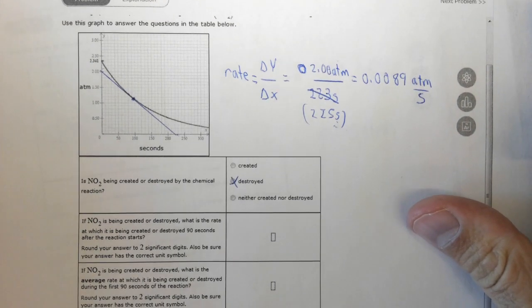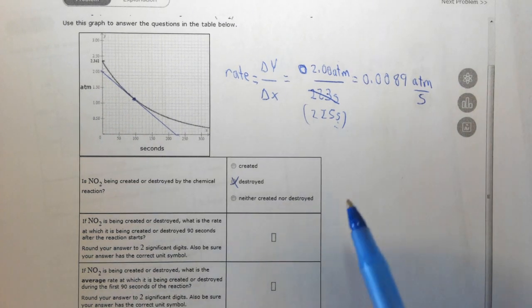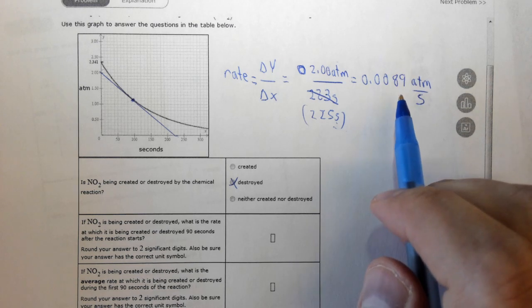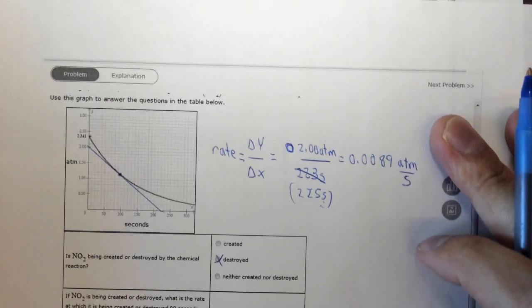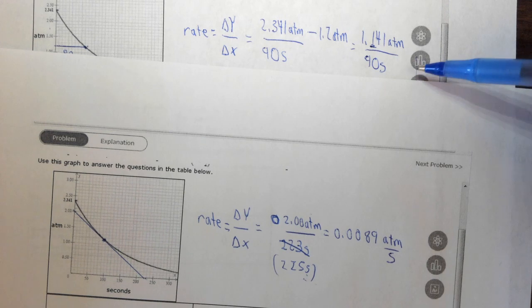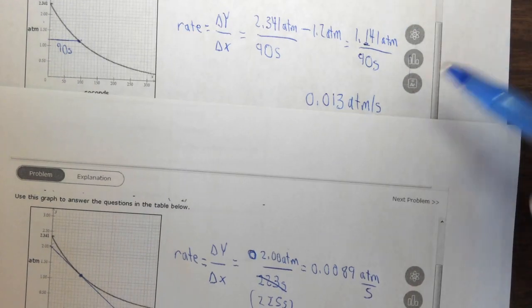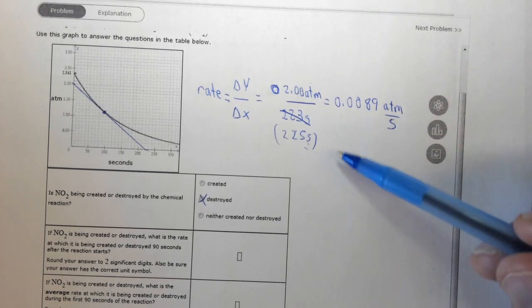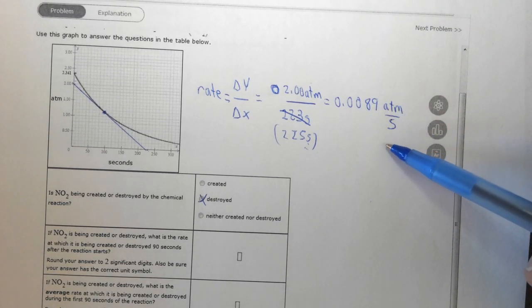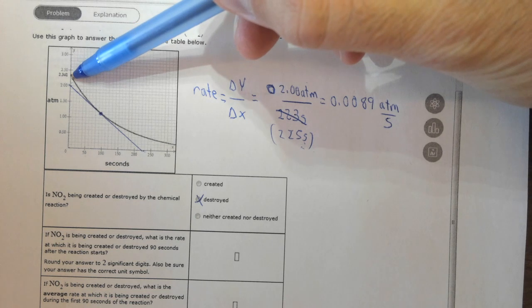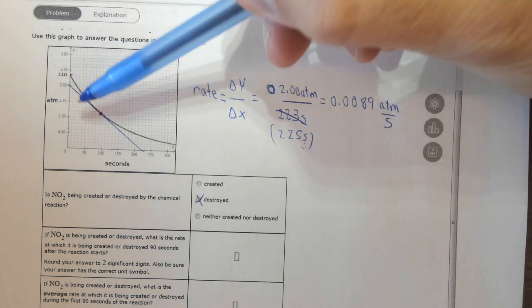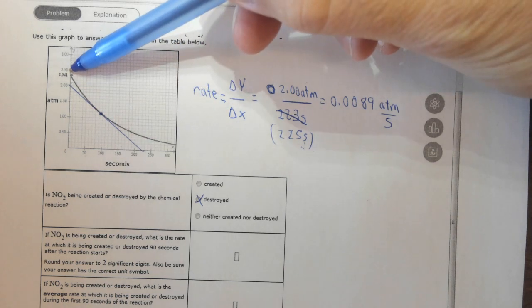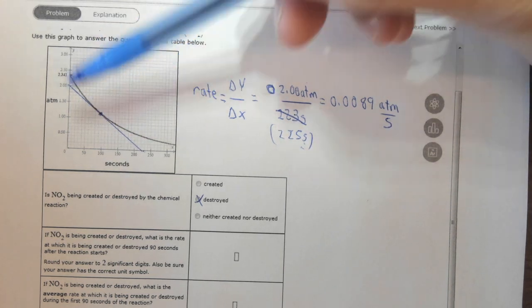Note that the instantaneous rate and the average rate are not the same. So the average rate is 0.013 atmospheres per second, and the instantaneous rate is 0.0089 atmospheres per second. And that makes sense because you can see here the rate at which NO2 is being consumed is decreasing as time goes on. That's why there's a slope to the curve like this.